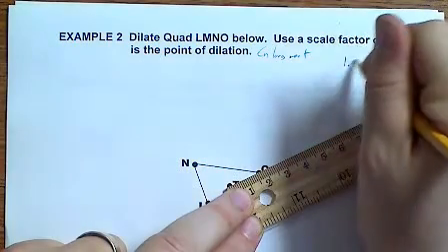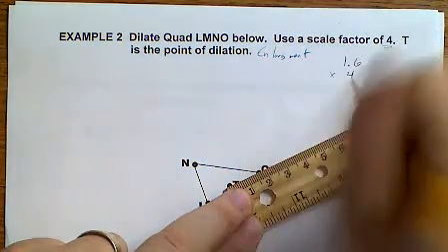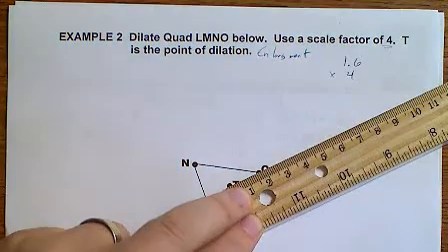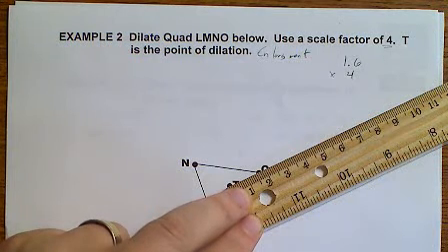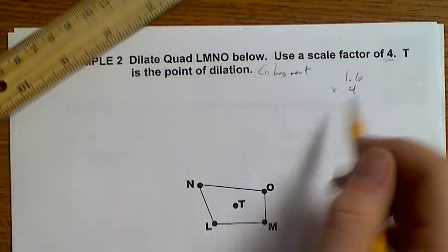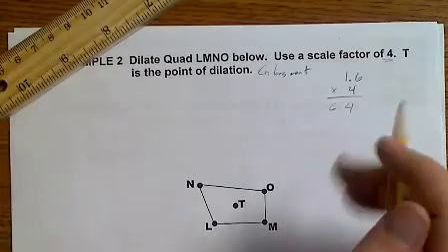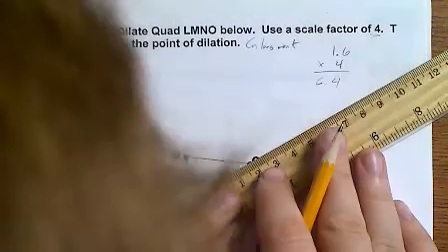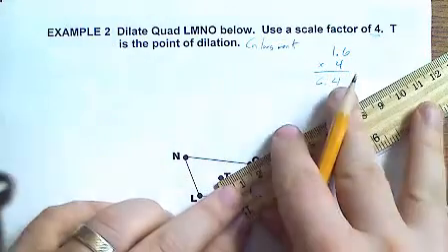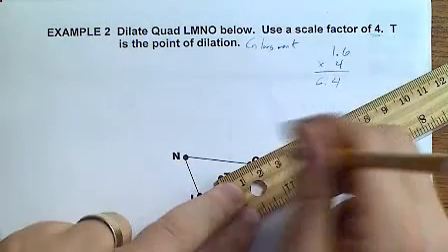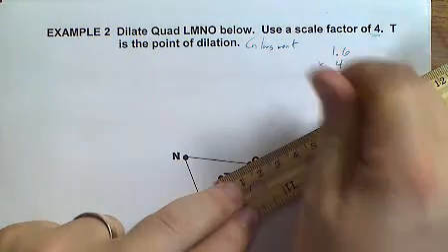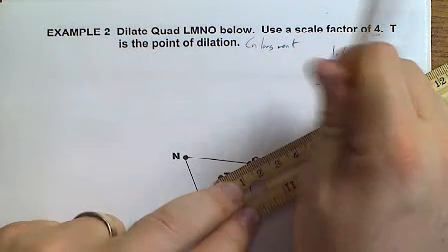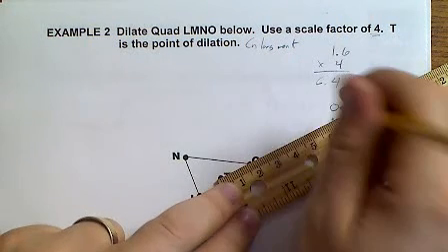So this is 1.6 times 4, which will give us 6.4. So I come over here, and from center, make sure I'm going through O, 6.4. That's my point O.